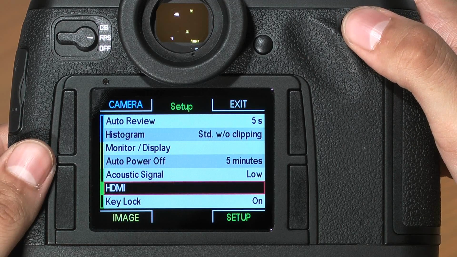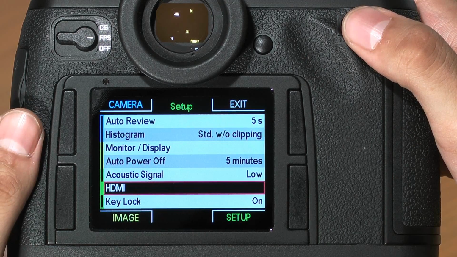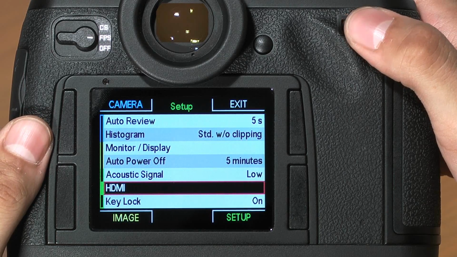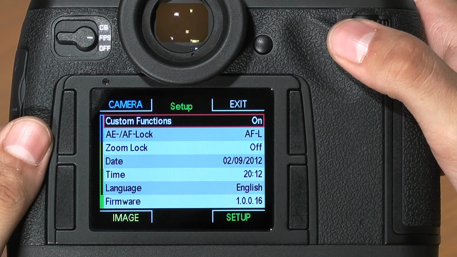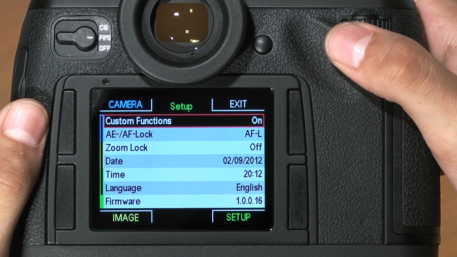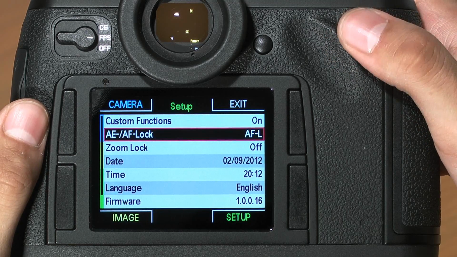We like to set key lock to a shortcut button on the front of the camera, normally reserved as a depth of field preview button. We'll get into that later. Custom functions allows you to set various functions of the 4 soft keys and the front depth of field preview button. We'll get into that later as well.